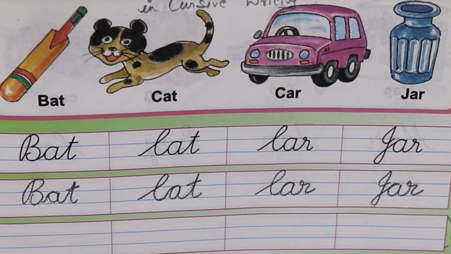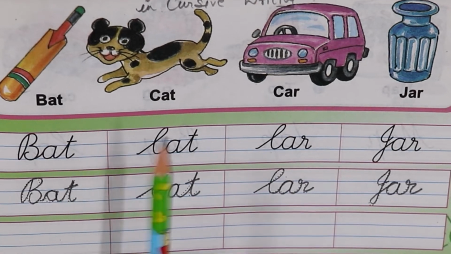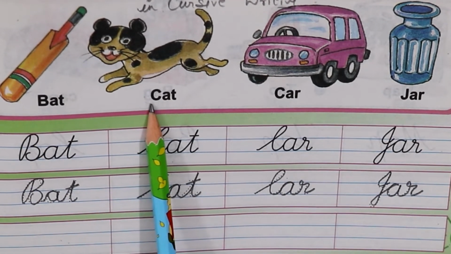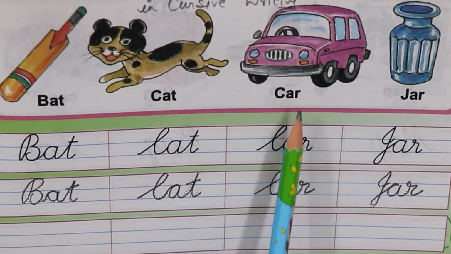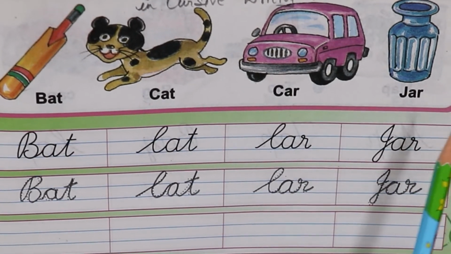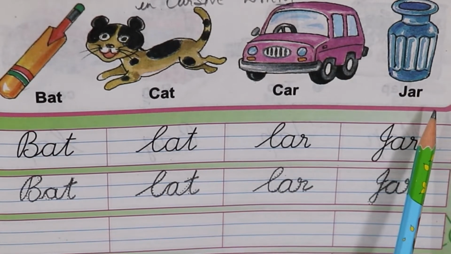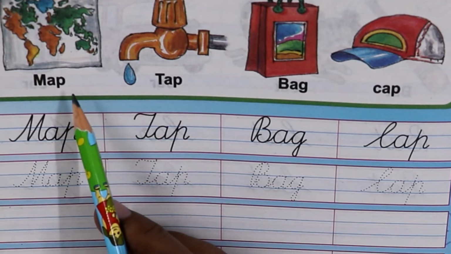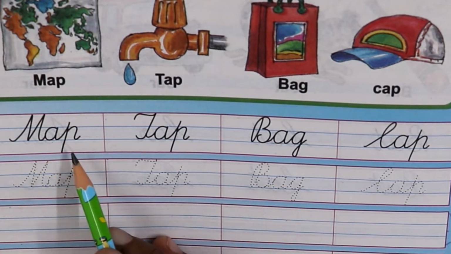Now we'll repeat it. B-A-T, bat, C-A-T, cat, C-A-R, car, J-A-R, jar. Our next word is map, M-A-P, map.